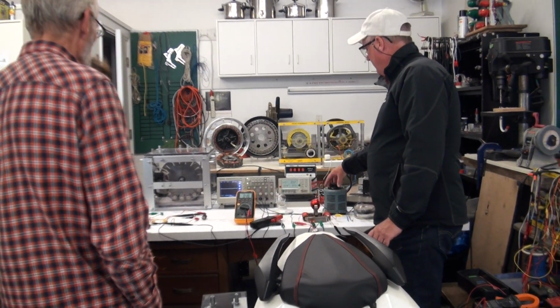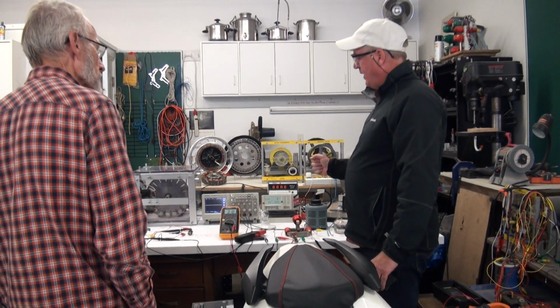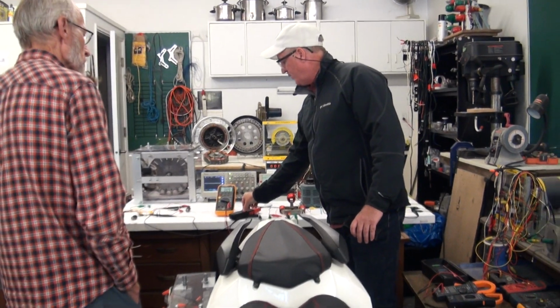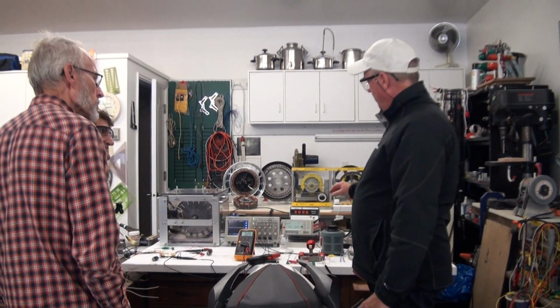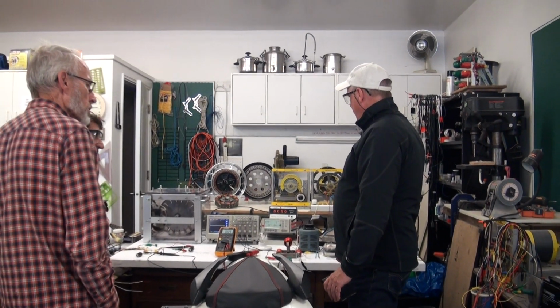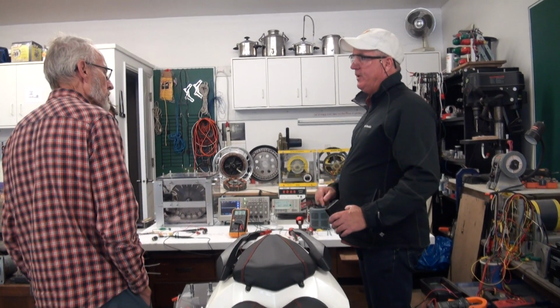So, the Bi-Toroid transformer, which I'm not going to show you here, also allows the RegenX generator to operate in regenerative acceleration mode at 60 hertz.